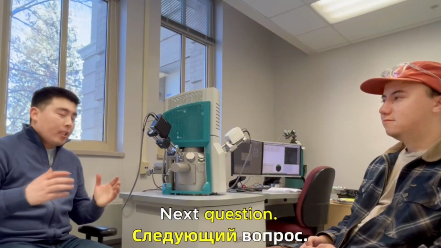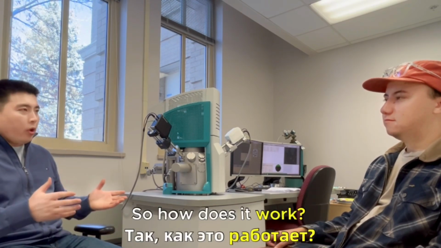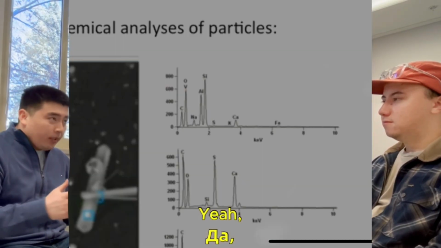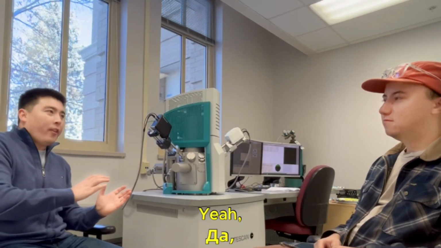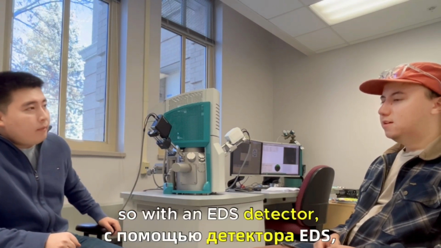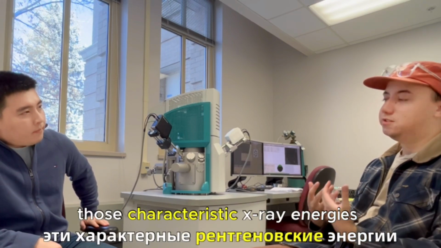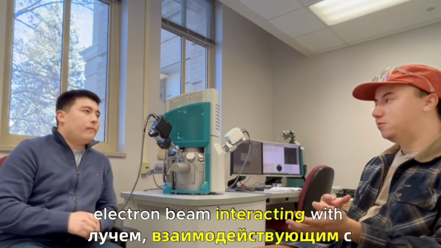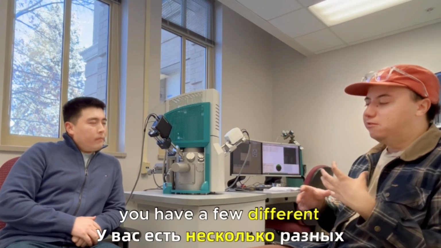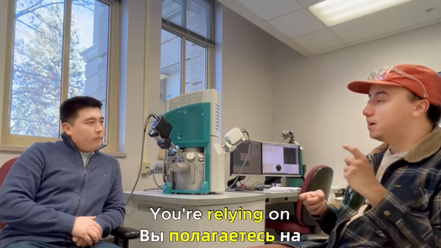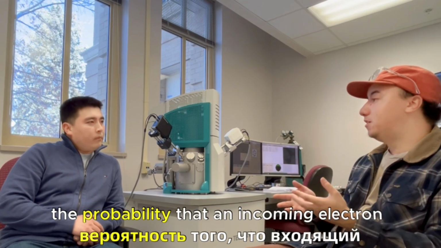Next question. Let's talk about the EDS detector. So how does it look? It gives spectra of the elements. Some elements come out earlier than other elements. Why is that? Yeah, with an EDS detector, you're looking at those characteristic X-ray energies produced by the electron beam interacting with the atoms of the sample. When you have that happening, you have a few different things that you're relying on. You're relying on statistics, or probability, I guess is a better way to put it.